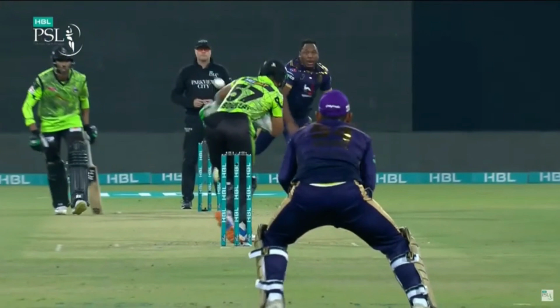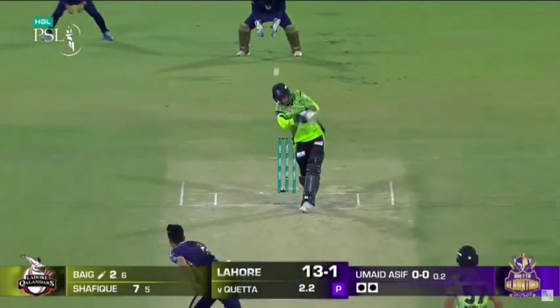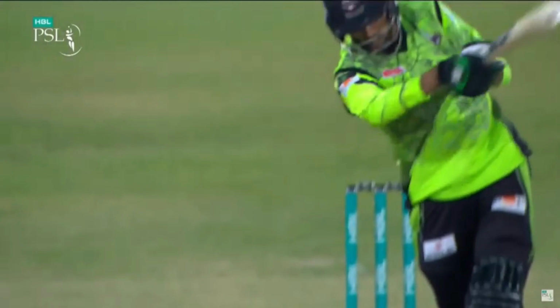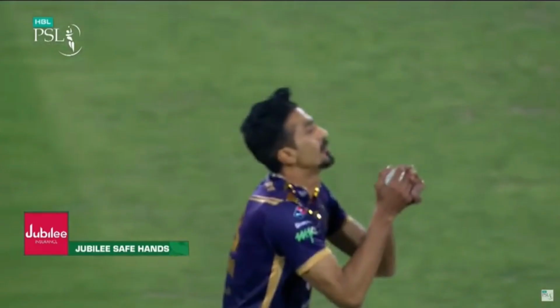3.4. Naveen Ul Haq to Billings, out. Caught by Will Smeed at deep backward square leg, the swivel pull causing another batter's downfall today. Banged in short, and Billings instinctively went for the pull, doesn't bother to keep it down, and holes out to Smeed in the deep. 4.2. Umaid Asif to Talit. Four. Nicely played, short of a good length and angling across the left-hander.